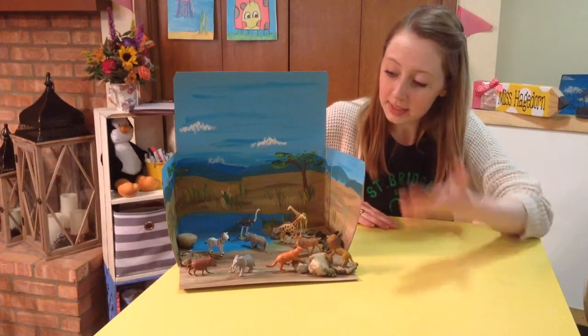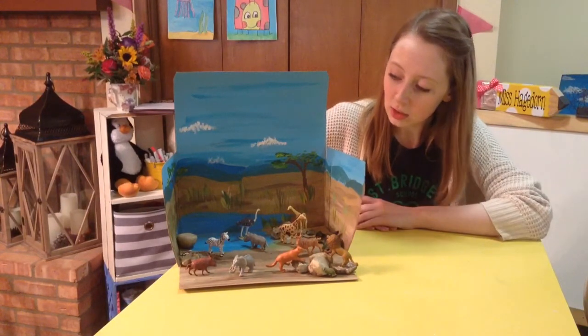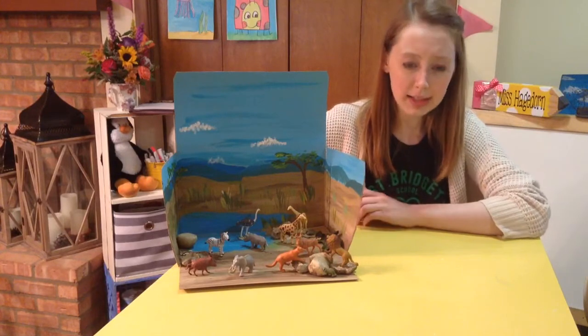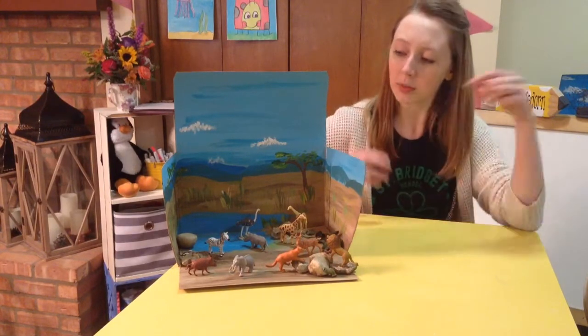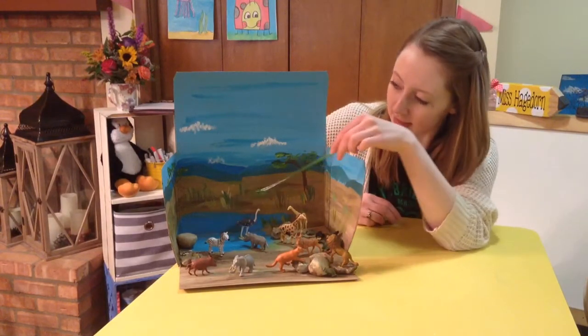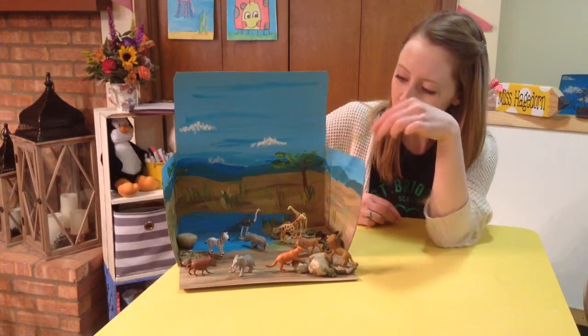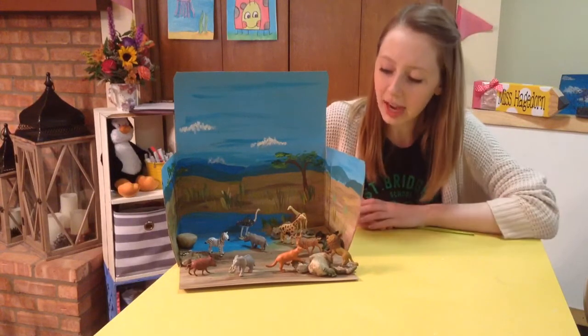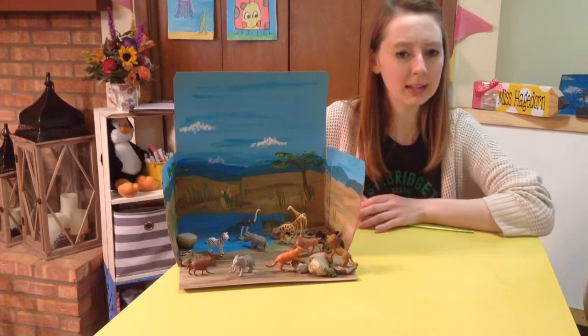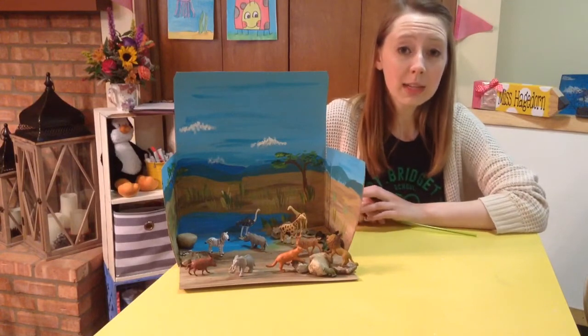So when I look at my savanna here, I notice it looks a bit like a dry grassland. I see a couple of plants, I see some grass, I see 2 trees. I notice that the ground looks kind of dry, not a ton of plants. And there's some really important reasons for that.